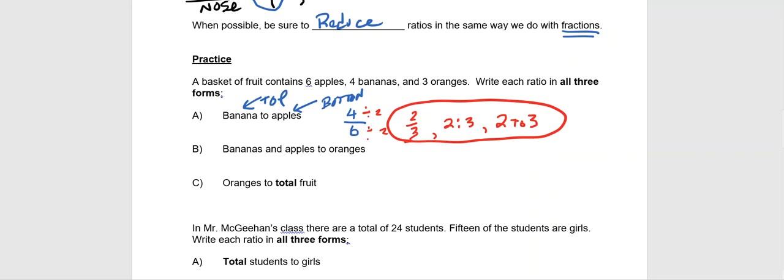So the next one is a little trickier because it says bananas and apples to oranges. So the "and" implies that we're going to add. So we're going to add these two together, and then we're going to compare them to the quantity of oranges. So we already know we have 4 bananas, we have 6 apples, and we're going to compare those to the number of oranges, 3.